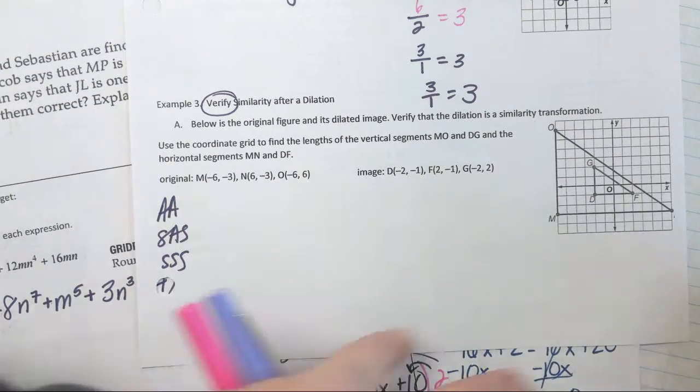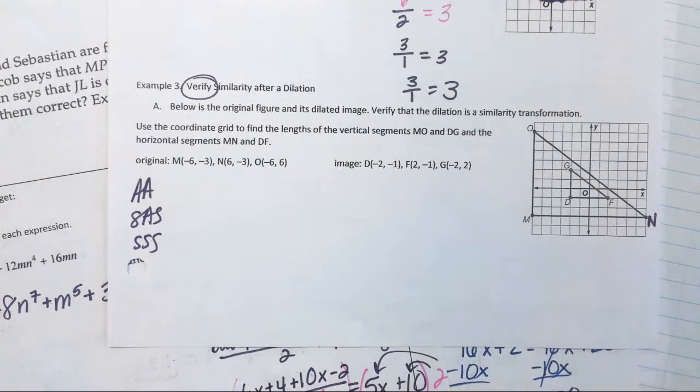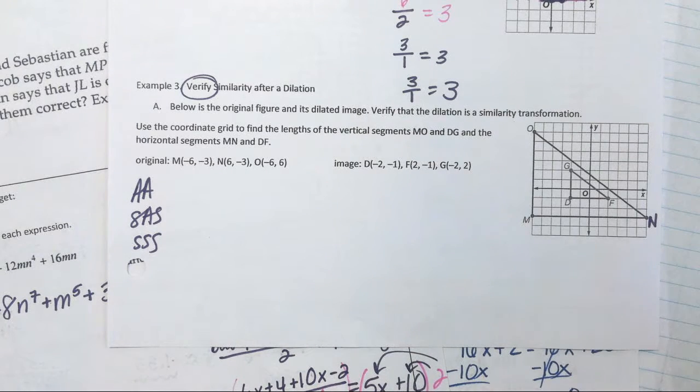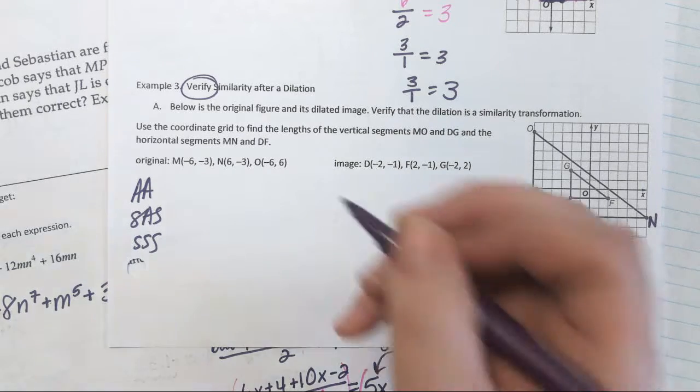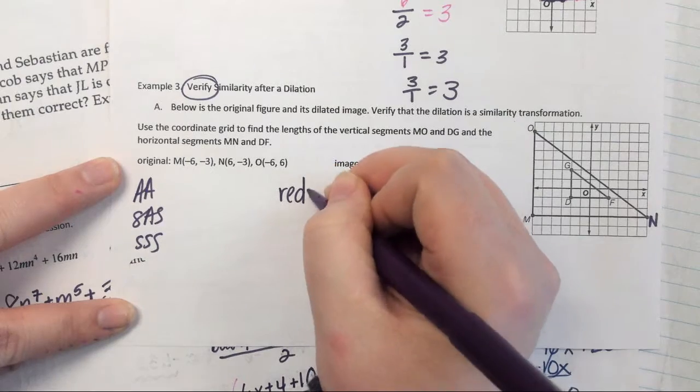Okay, and then a letter's missing. It needs to be an N. It's cut off. Okay, which was the original we need to read? Was MNO the original or DFG? MNO. Okay, so in that case, was it an enlargement or a reduction? Reduction. So you know we're looking for a fraction kind of answer.